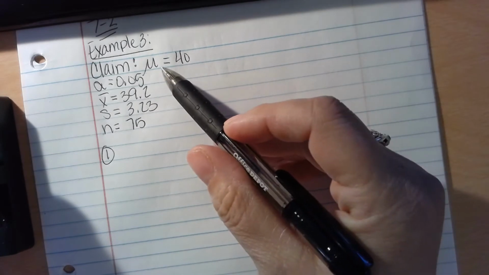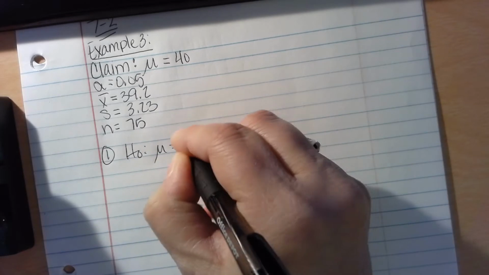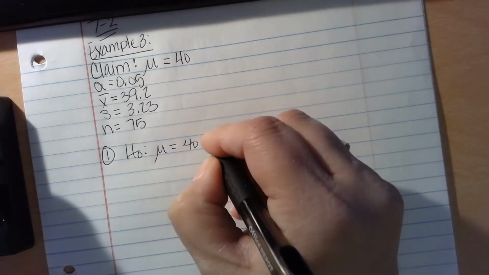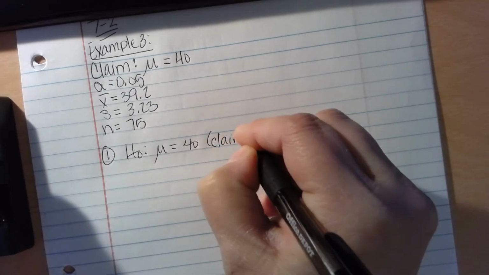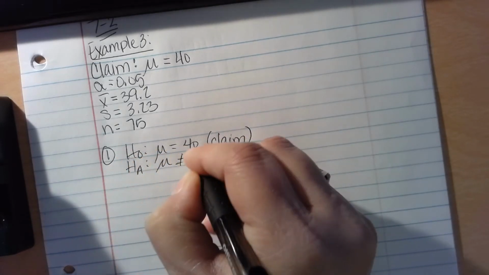Since the claim says mu is equal to 40, that is going to be our null hypothesis, because that always has to have the equal sign. And I'm going to write claim next to it. And the alternate hypothesis would be that it's not equal to 40.